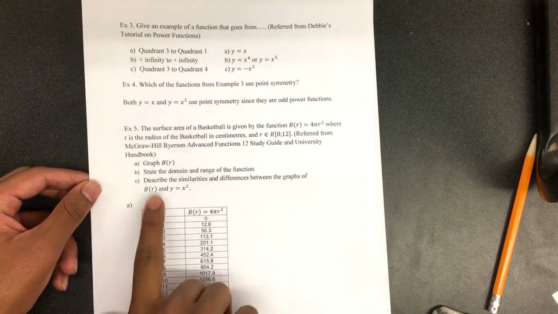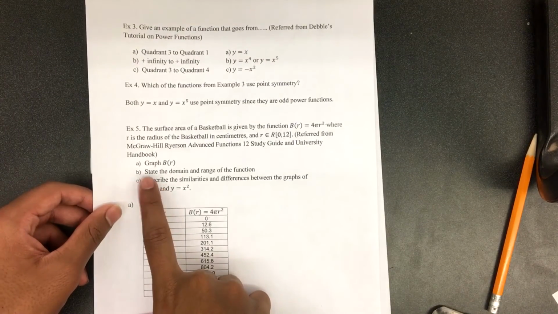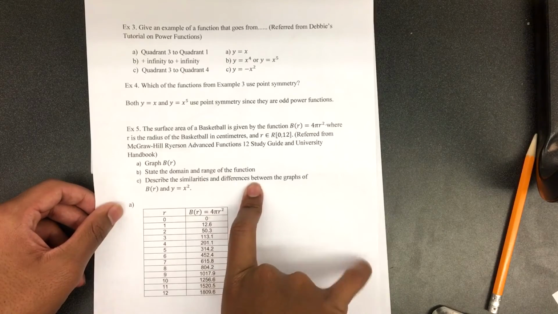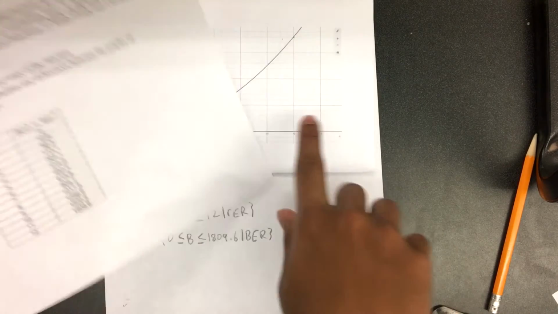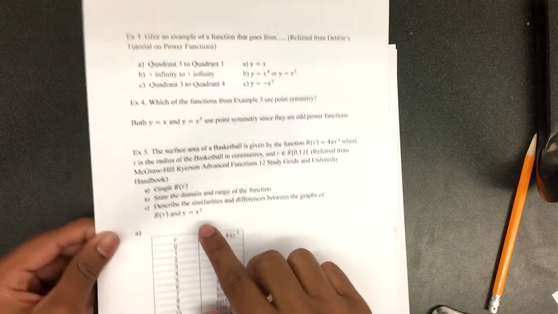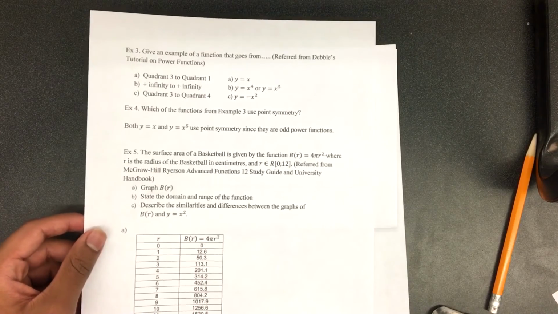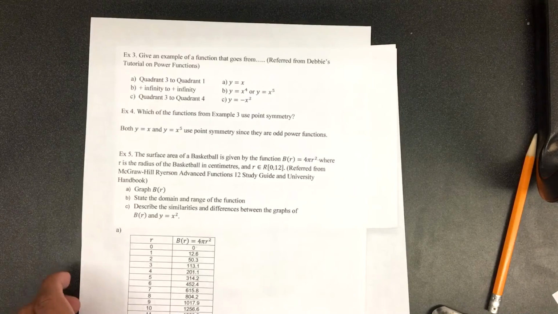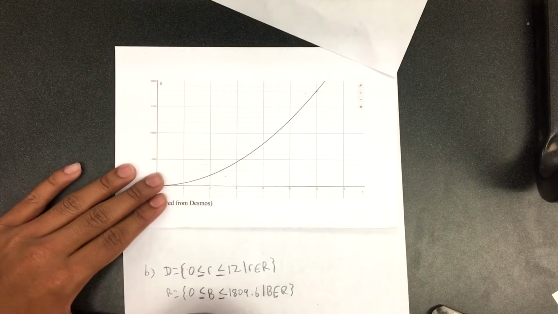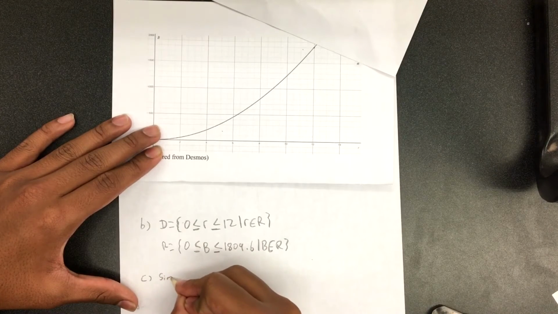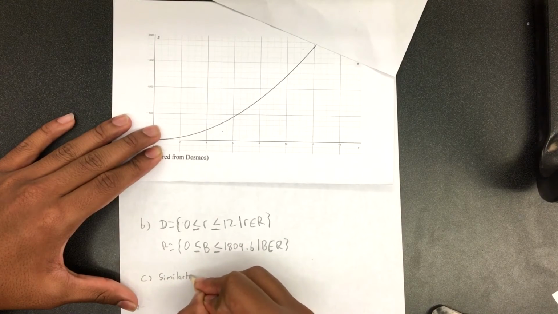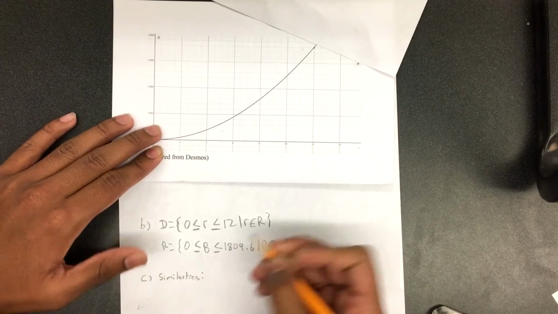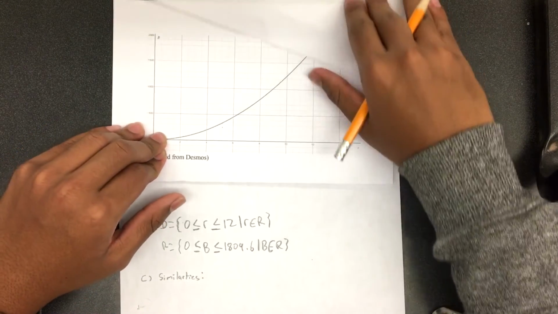Alright, so moving on to the final question, C. It says describe the similarities and differences between the graphs of V(r), which is this, and y equals x squared, which is just something like this. So I would write, so C, similarities. I'll state the similarities first.